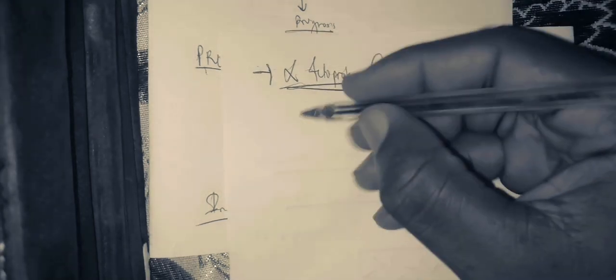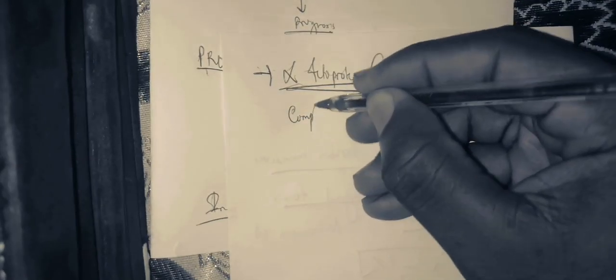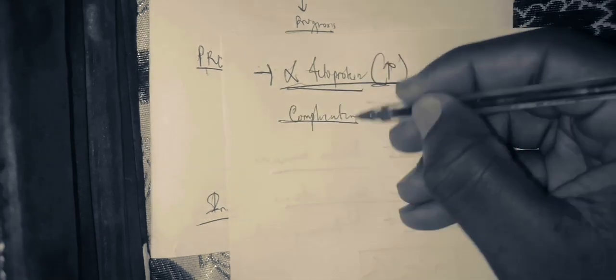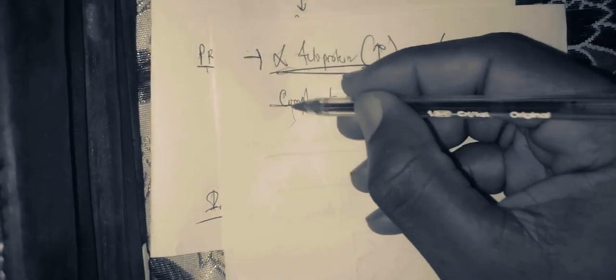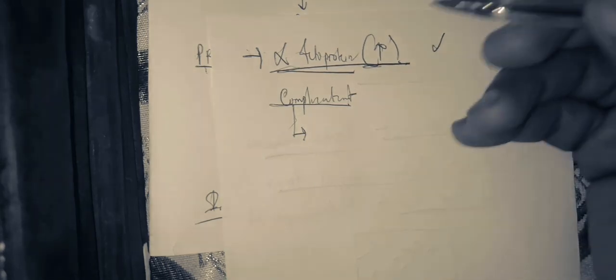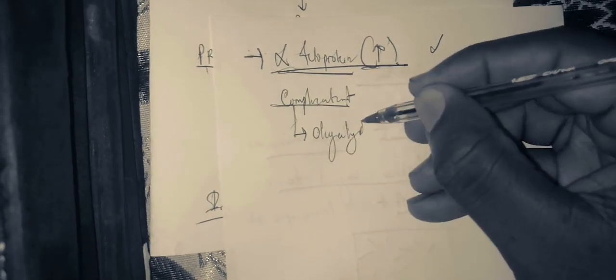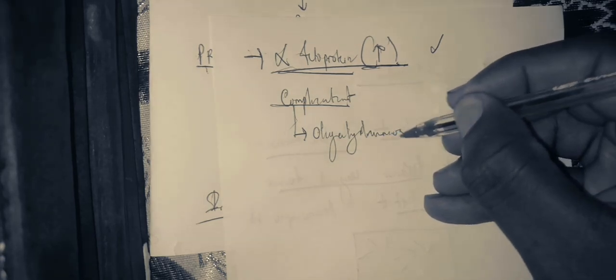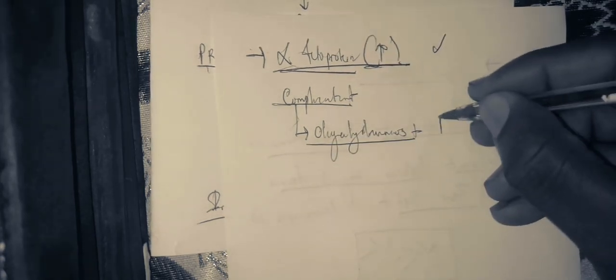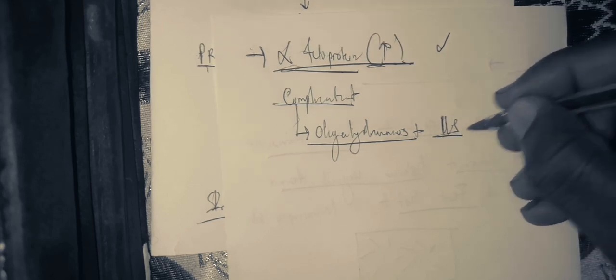Now, the next thing is that we're also going to be investigating for the complications. The major complication that we said is going to be associated is oligohydramnios. If you have oligohydramnios in this patient, you can visualize it on the obstetric ultrasound.